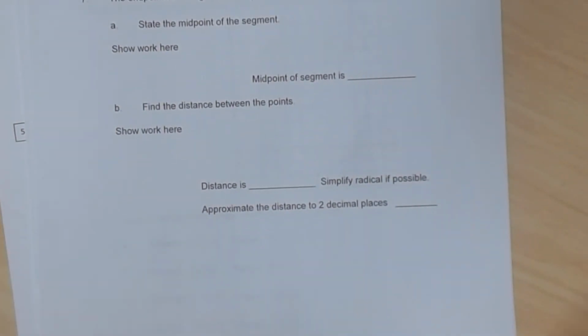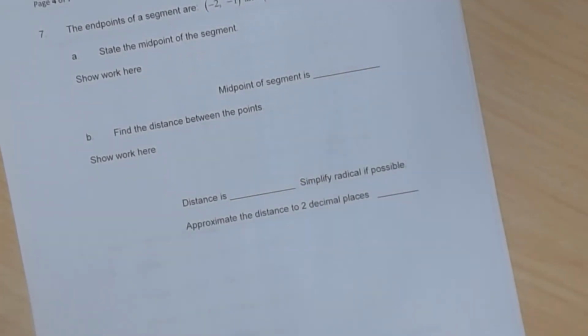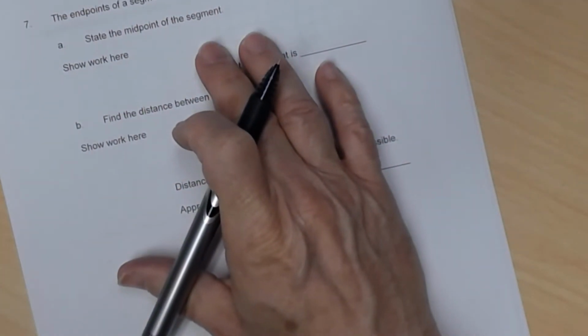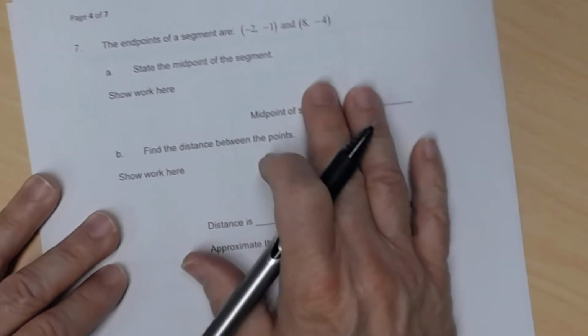All right, number 7. Okay, so number 7, I think, is different. Oops, sorry. Number 7 is the same on both versions.